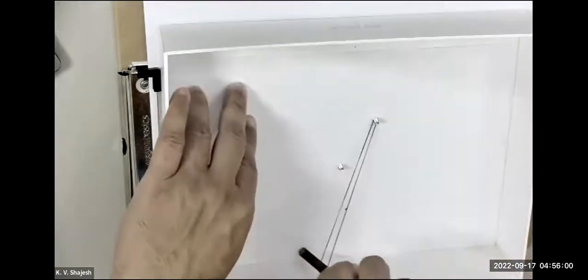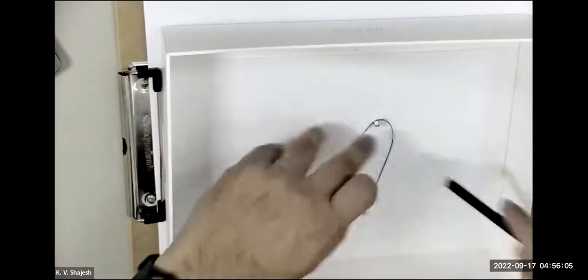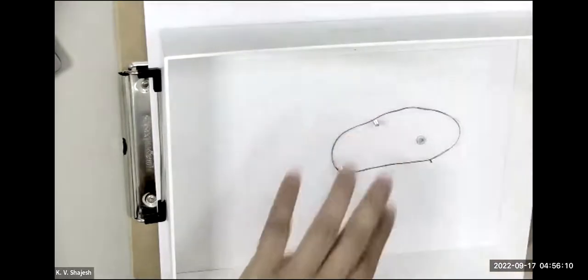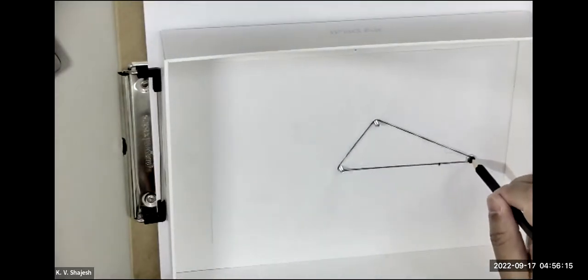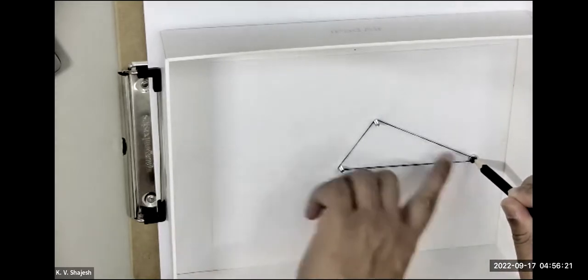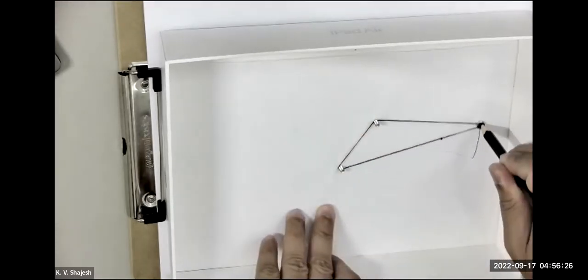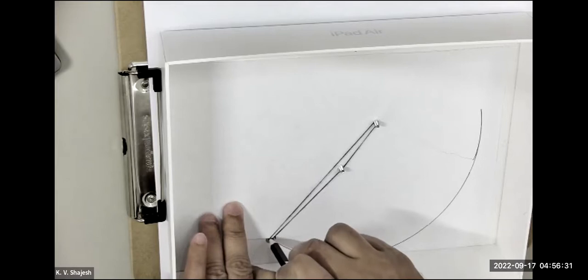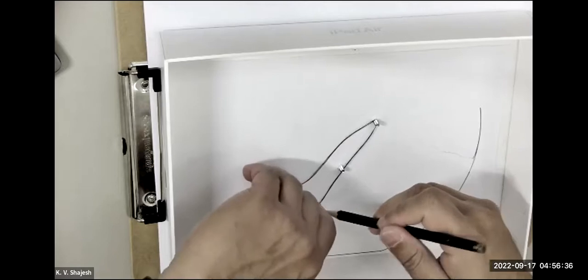Probably it's okay. So I use the small nut just for control of the pencil. So stretch this. Now notice what is happening is that the only constraint I put is that the total length of the string is the same. And I stretch this and go about it. Paper is not sufficient.